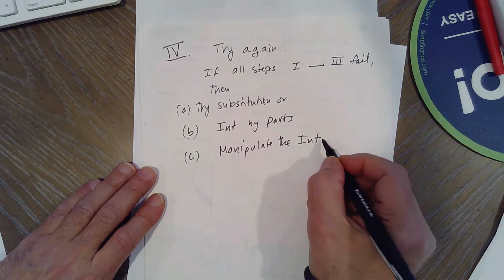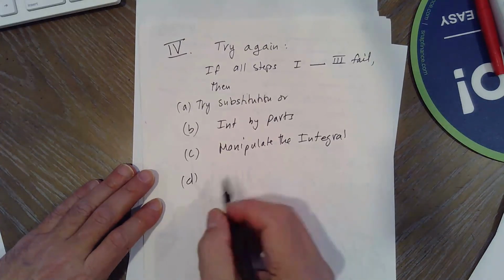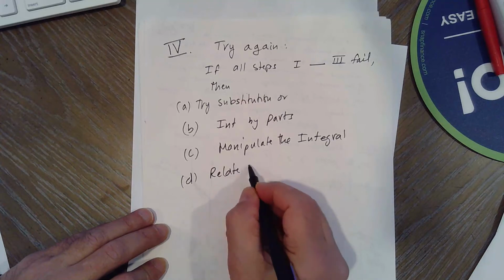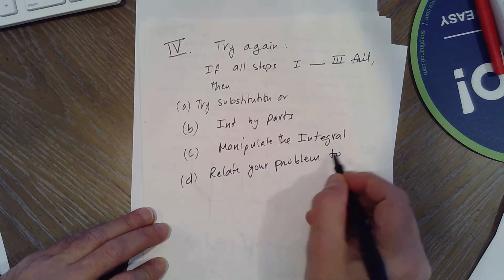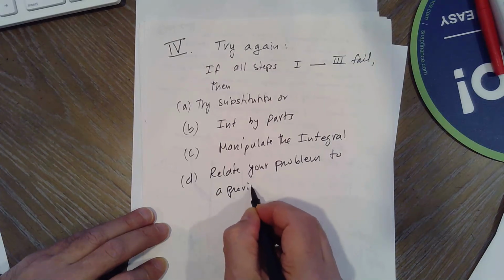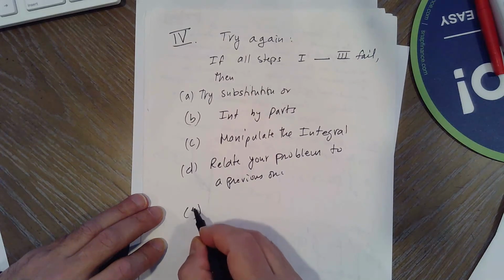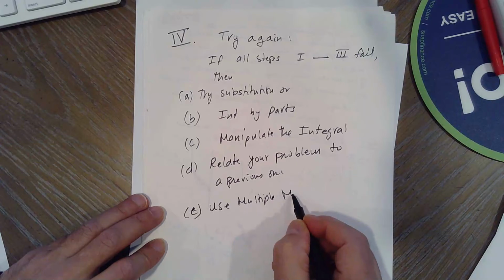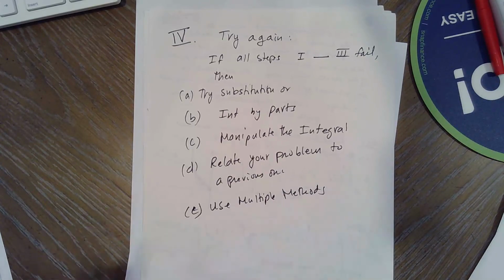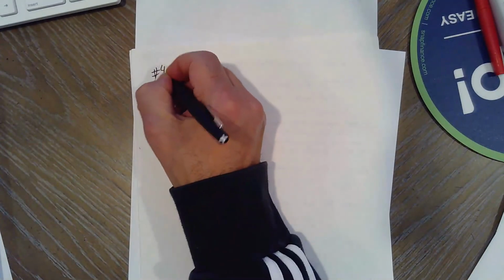So it takes experience to get through difficult problems. Relate your problem to a previous one, or use multiple methods. Okay, so sometimes it's not easy, but eventually you will get an answer.